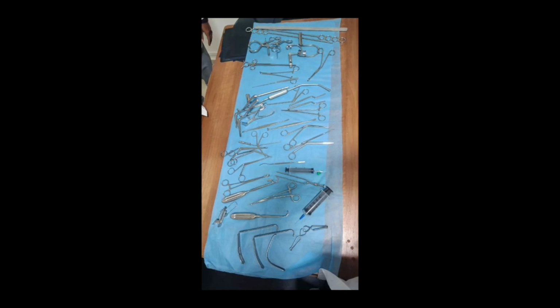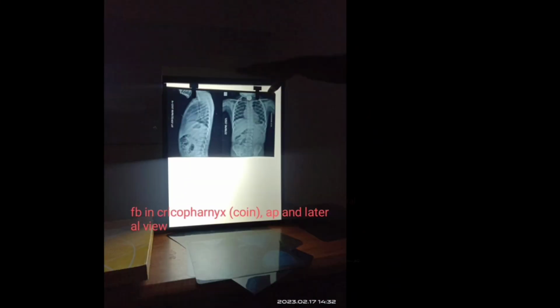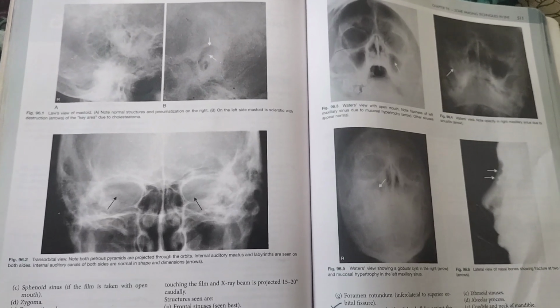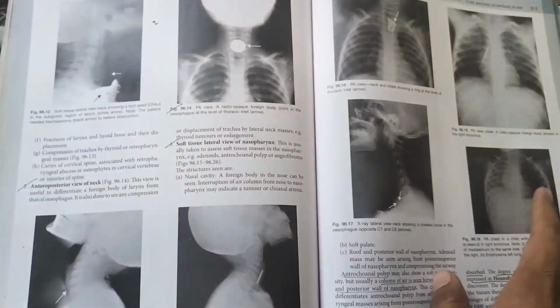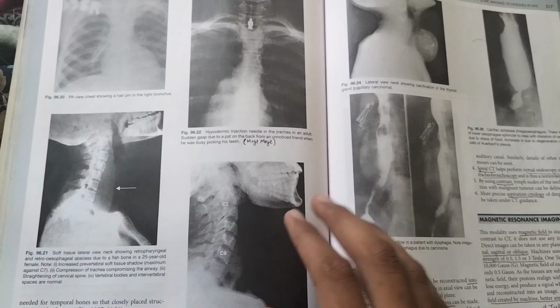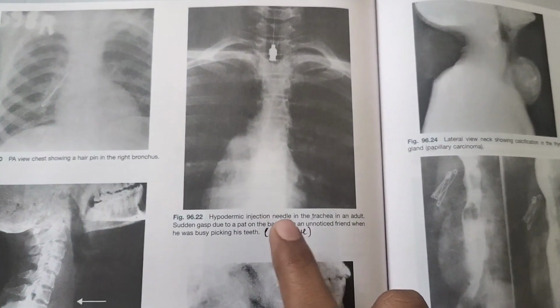We will see you in the next video, and I would advise you to see all the X-rays which are present in your Dhingra textbook. Okay, they are very beautiful. I prefer you to go through the X-rays given in your Dhingra textbook. They are the best ones because they have given a description below. So the most liked one is this one.